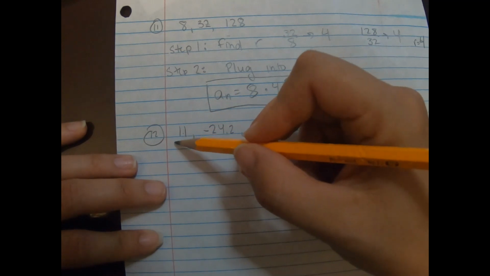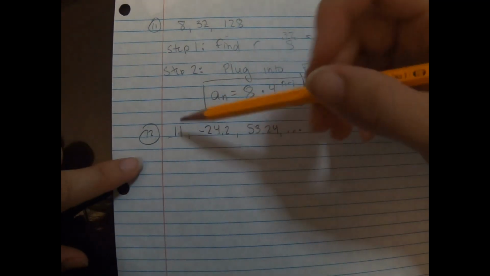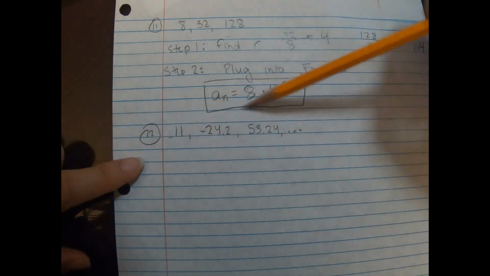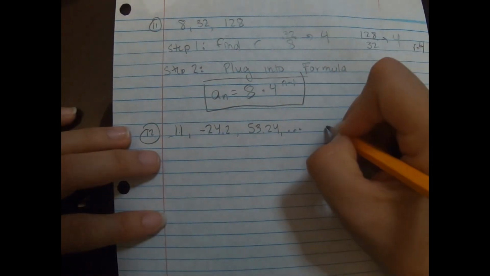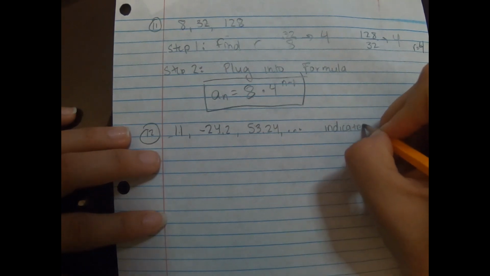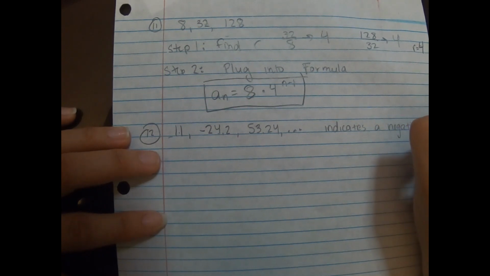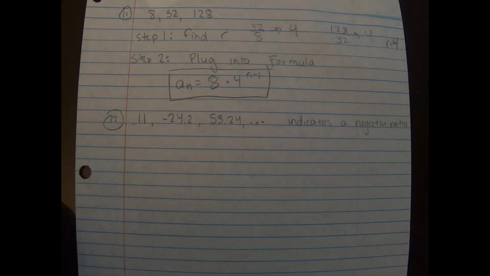How can a sequence go positive, negative, positive? Well, you would never see that in the arithmetic sequences, but here, this just indicates a negative ratio, meaning your common ratio is negative.